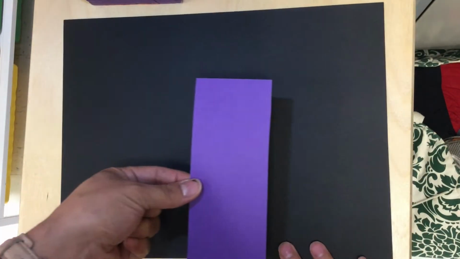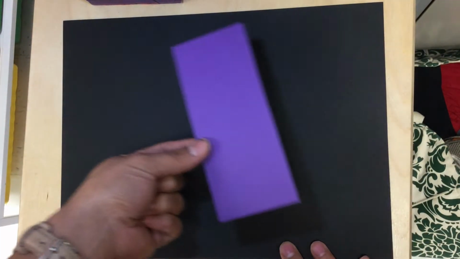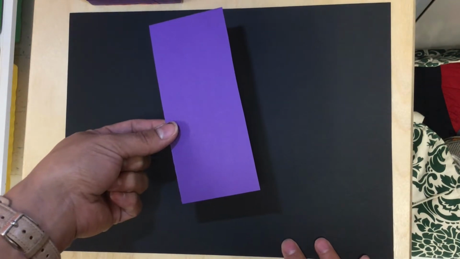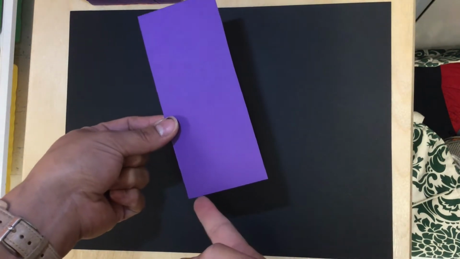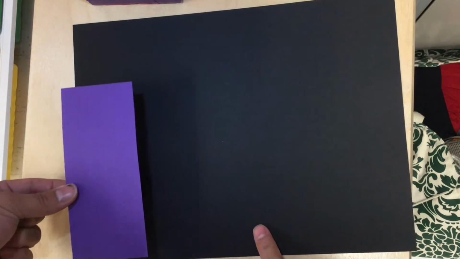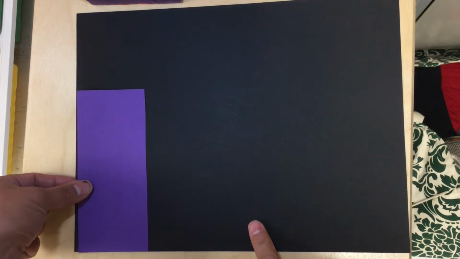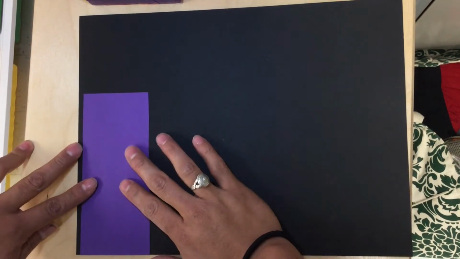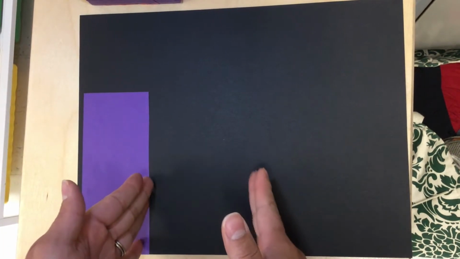Now buildings do not fly around in the sky because that is just a little strange. So we want the bottom of our building to go on the ground of our paper. We're going to start all the way over here. I'm going to push it down. Now I am ready for my next building.